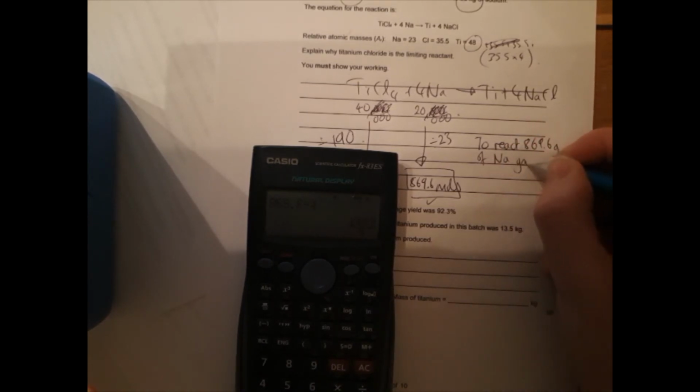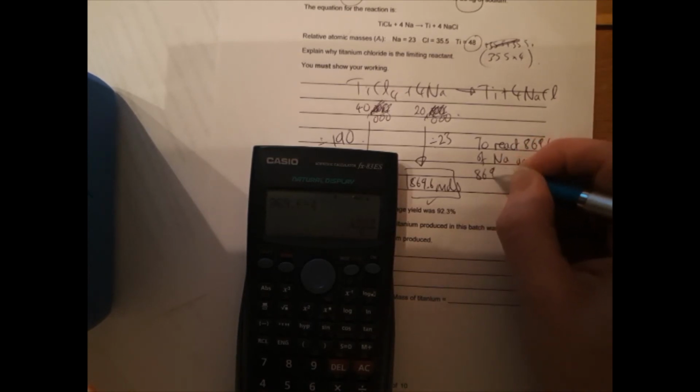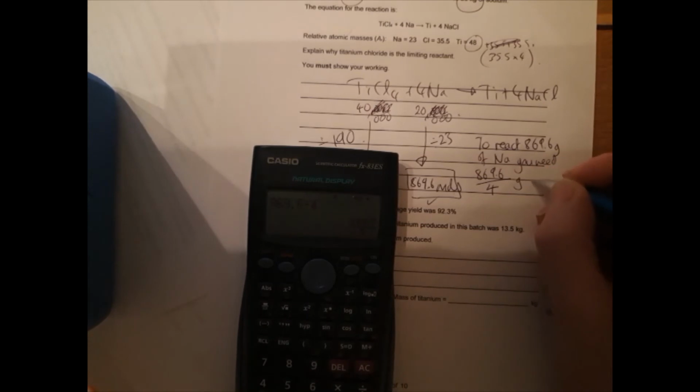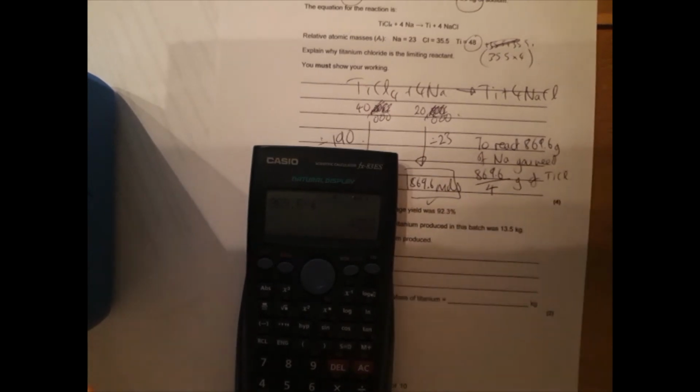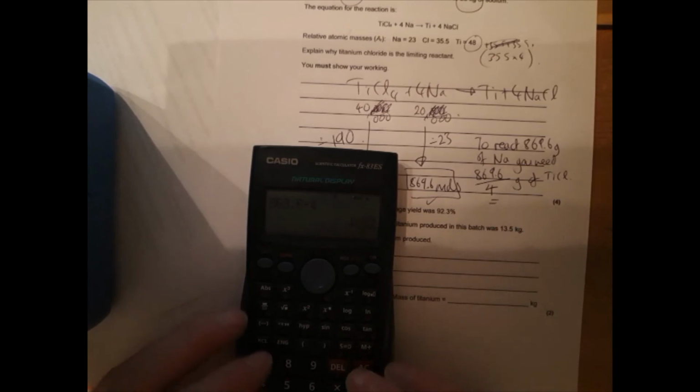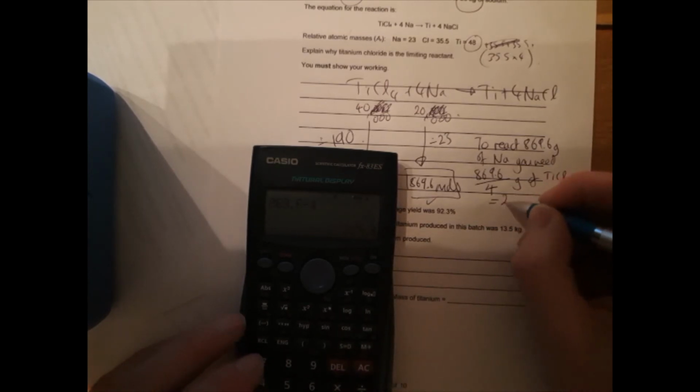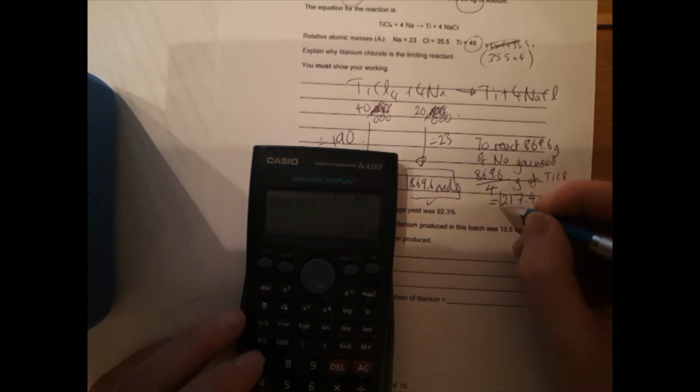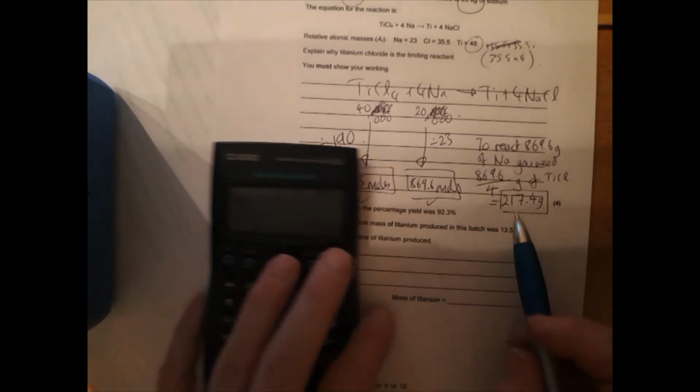So I'm going to write this. To react 869.6 grams of sodium, you need 869.6 divided by 4 grams of TiCl4, which equals 217.4 grams. Alright, let's have a look. You haven't got enough. You've only got 210.5 grams. Therefore, limiting. And I know I've gone off the side here, but don't care. I've smashed that question.